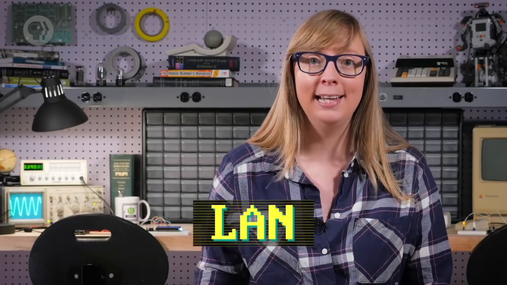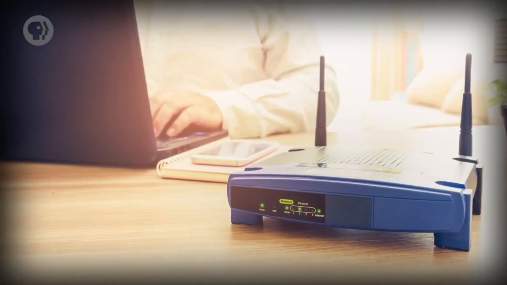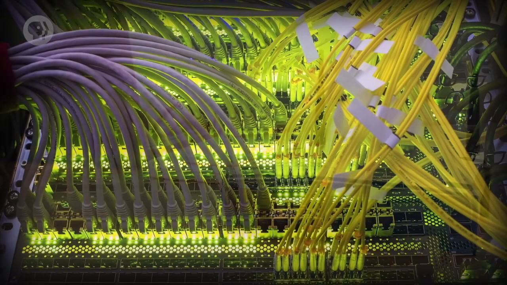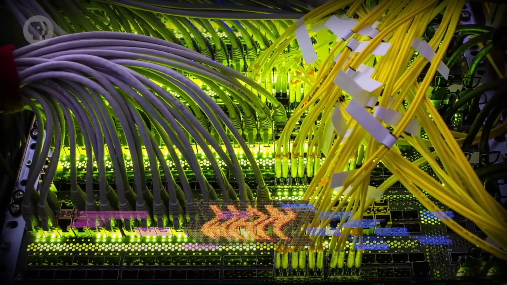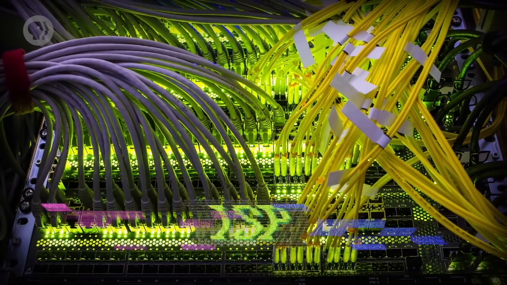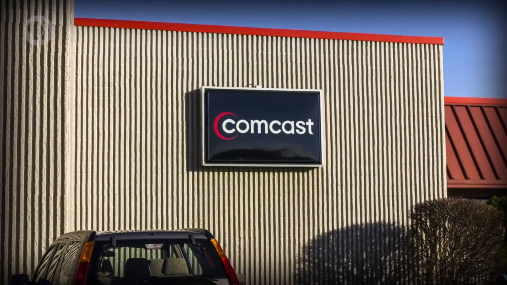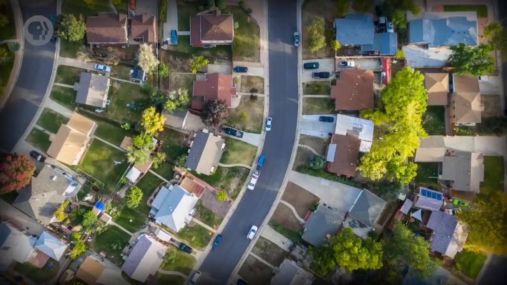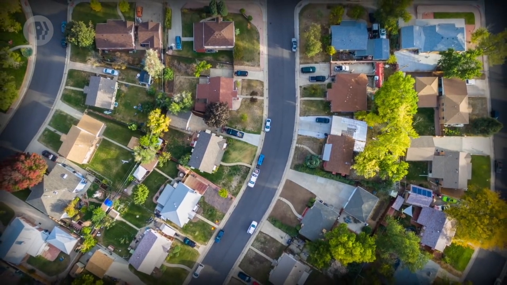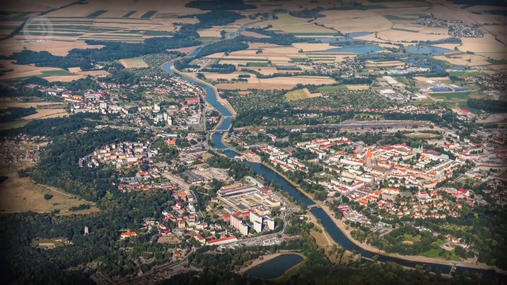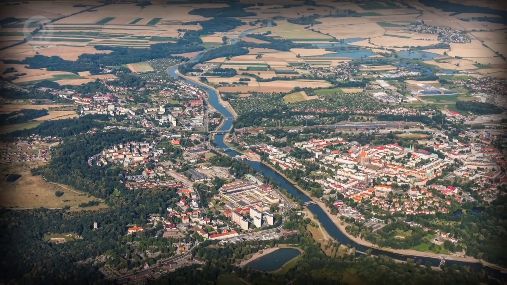area network, or LAN, which might be every device in your house that's connected to your Wi-Fi router. This then connects to a wide area network, or WAN, which is likely to be a router run by your internet service provider, or ISP, companies like Comcast, AT&T or Verizon. At first, this will be a regional router, like one for your neighbourhood, and then that router connects to an even bigger WAN, maybe one for your whole city or town.